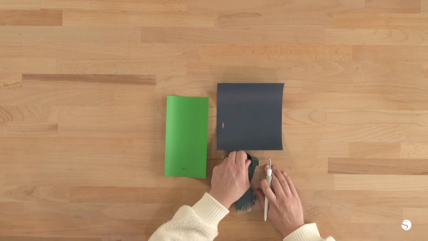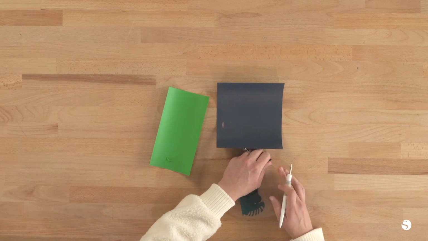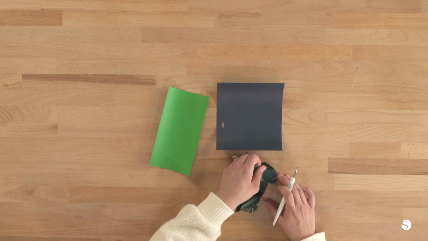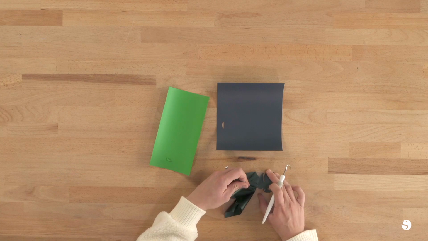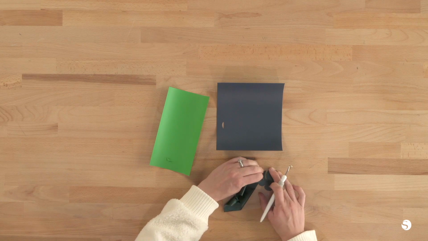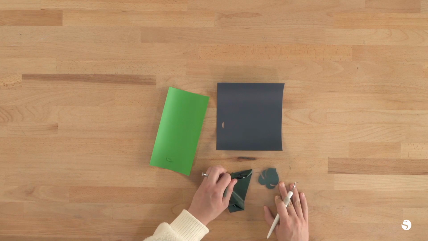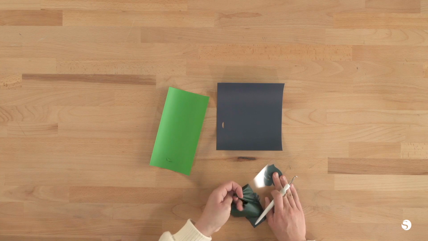So we're just pulling this really gently, kind of at an angle. And you can see that it comes out really, really nicely. I actually believe that heat transfer is the easiest material for beginners because the weeding is so forgiving. It's pretty hard to tear it in a way that you don't want to.